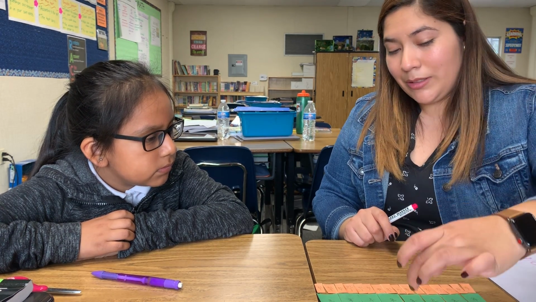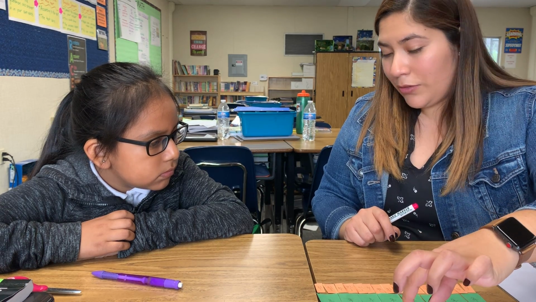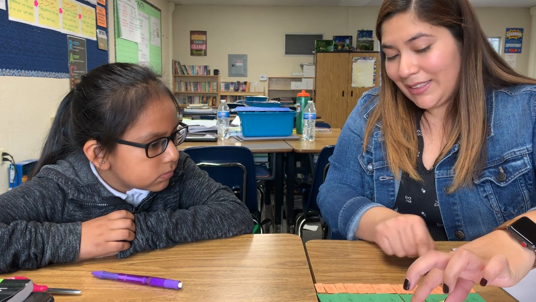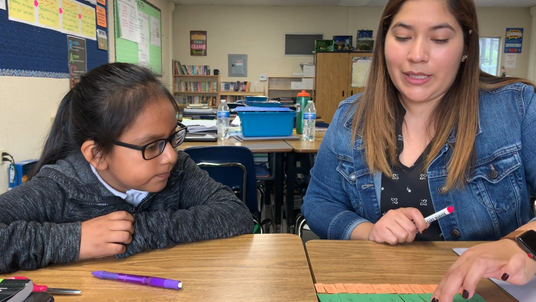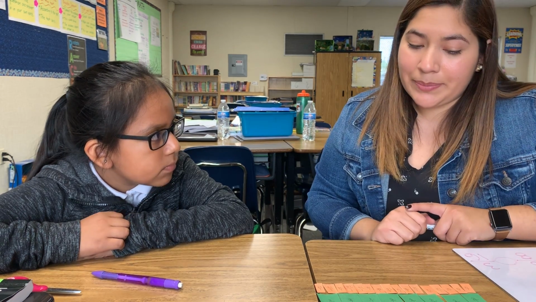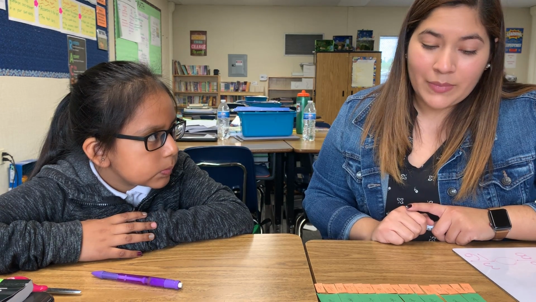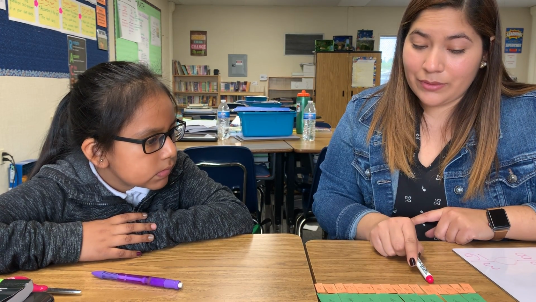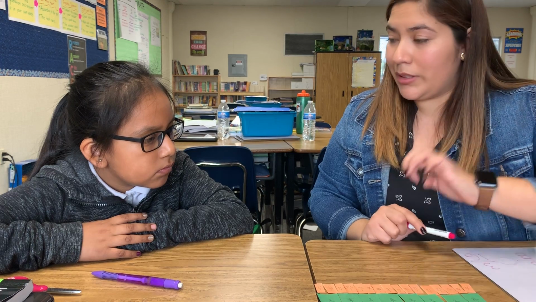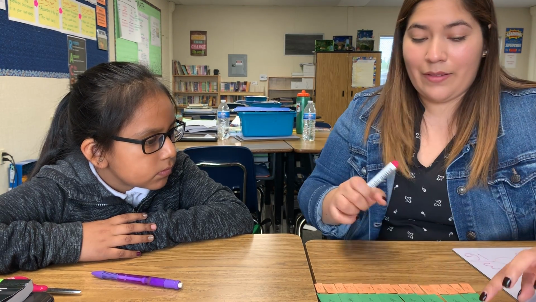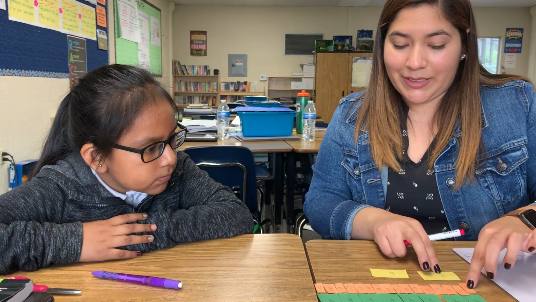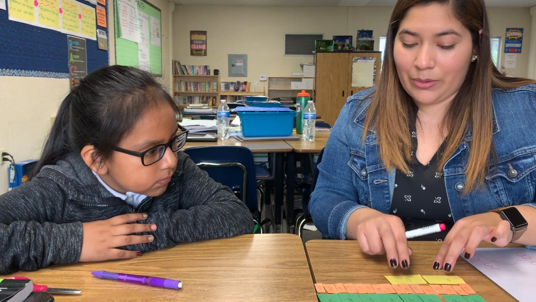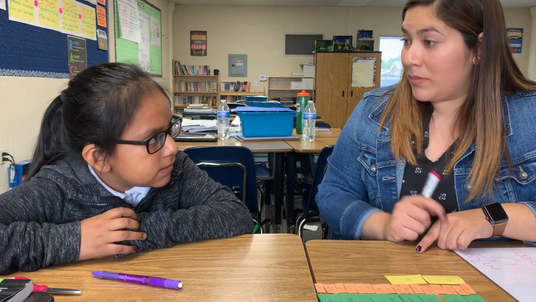So we have 2/4 right here. So how many 8ths go into that? 4. Good. Let's see. How many 16ths go into 2/4? I could bring these down here so you can see it. We have 16ths. How many 16ths go into 2/4? 8. Good.